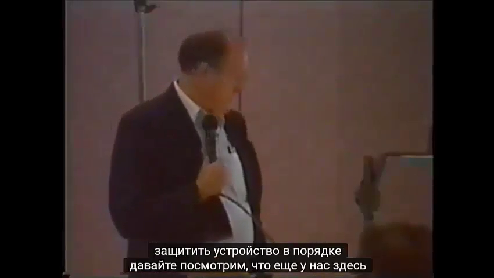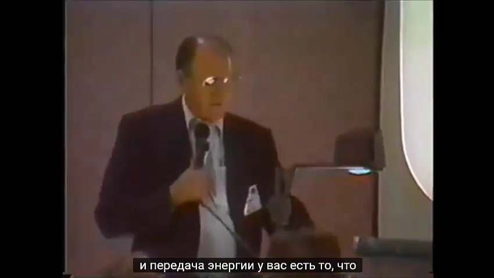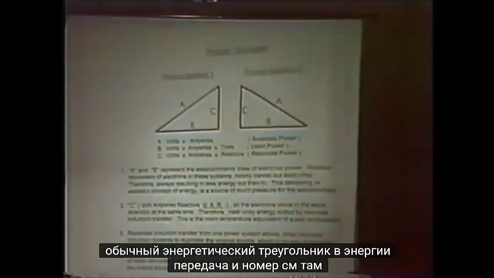Okay, let's see what else we've got here. In transfer of energy, you have what's called volt amperes reactive, and what I'm showing here is the conventional power triangle in energy transfer.